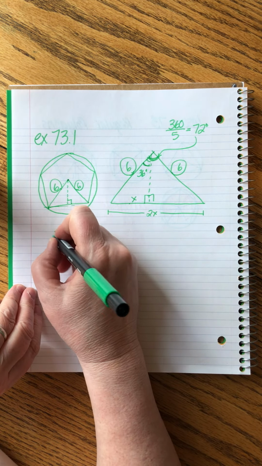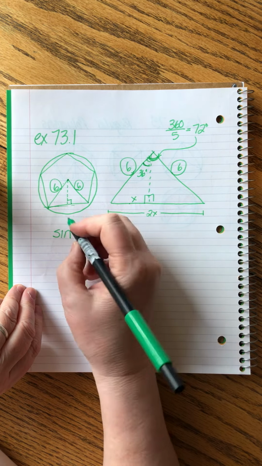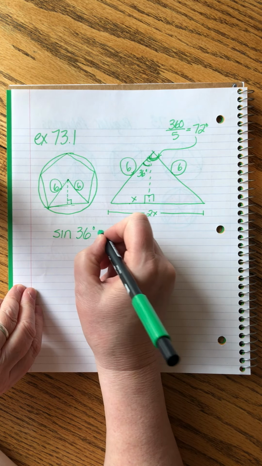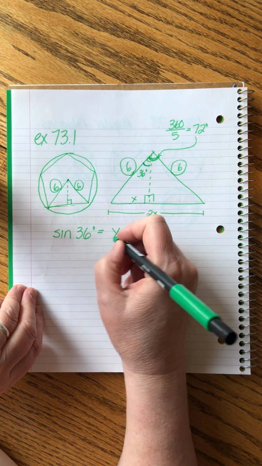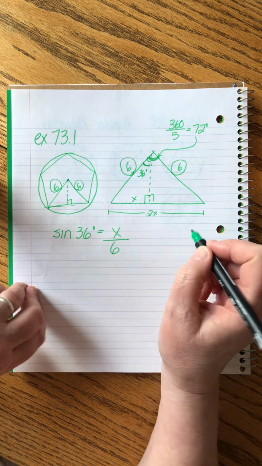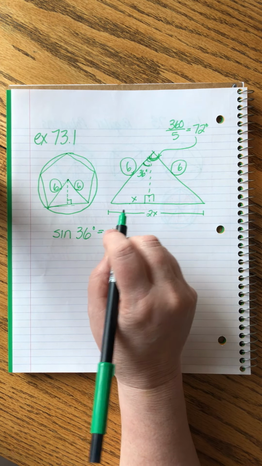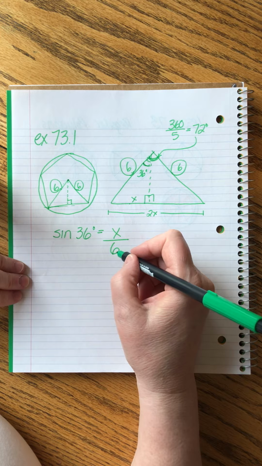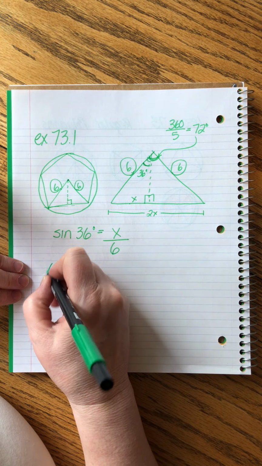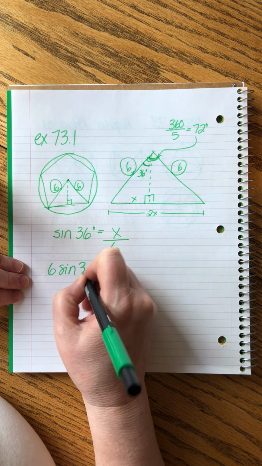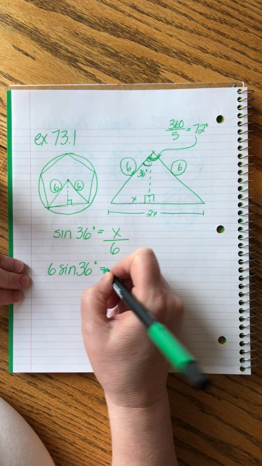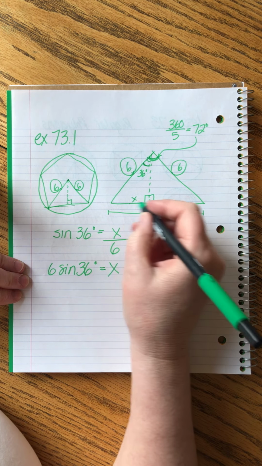So that tells me that the sine of 36 degrees equals opposite x over hypotenuse 6. And then I can switch that up and get 6 times the sine of 36 degrees equals x, this side.